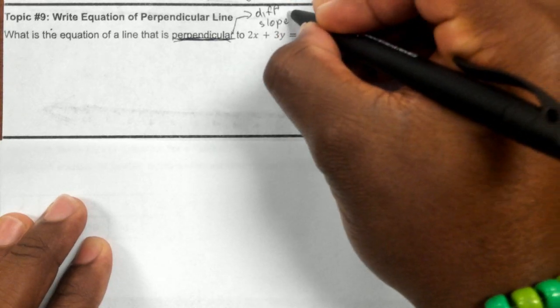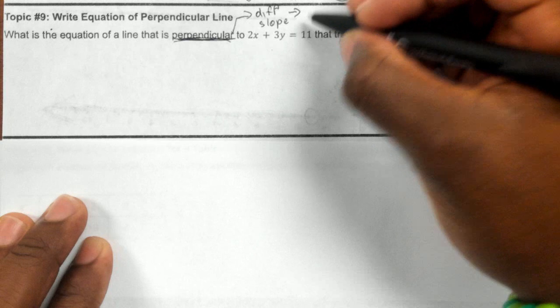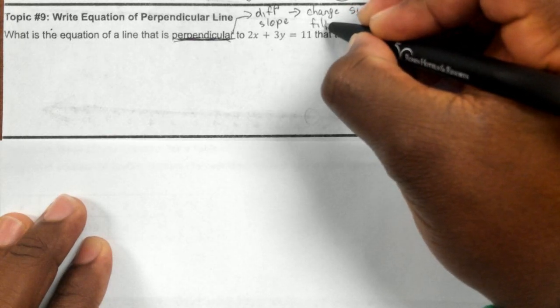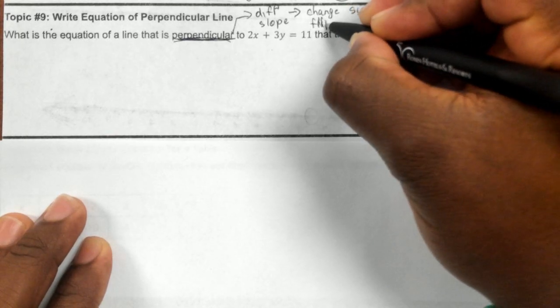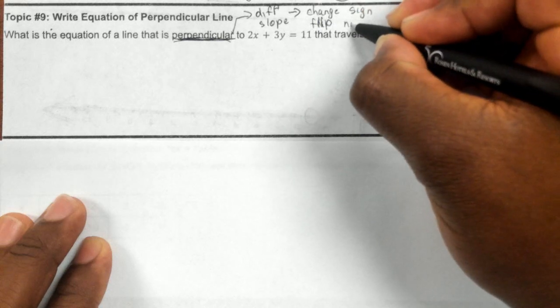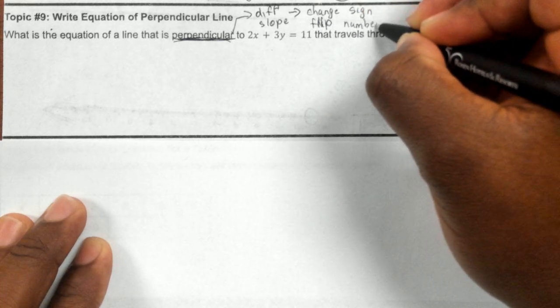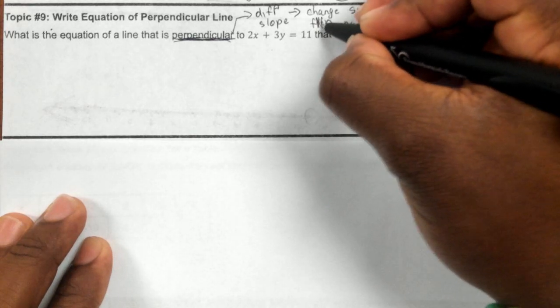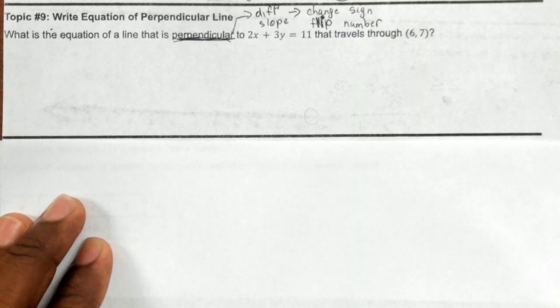And the different slope, you receive it by changing the sign and flipping the number. So again, you change the sign and flip the number. Let's go ahead and try to apply that to this equation that we have right here.